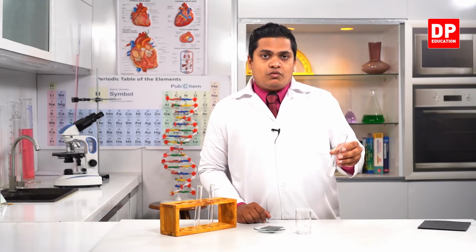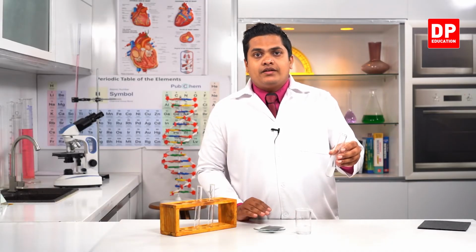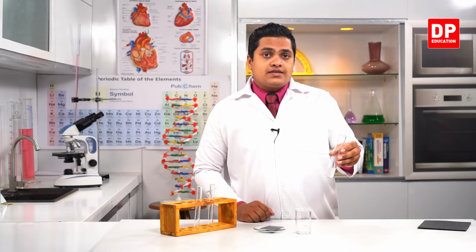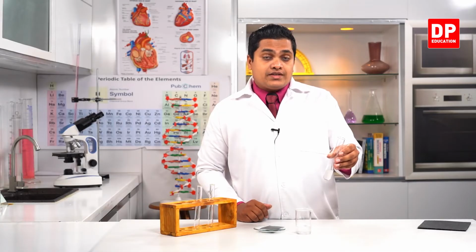So when mixing two or more substances, if an emission of gas occurs, then within that system a chemical change has occurred. That's why the gases are emitted. So emission of gas means a new substance or a new material.